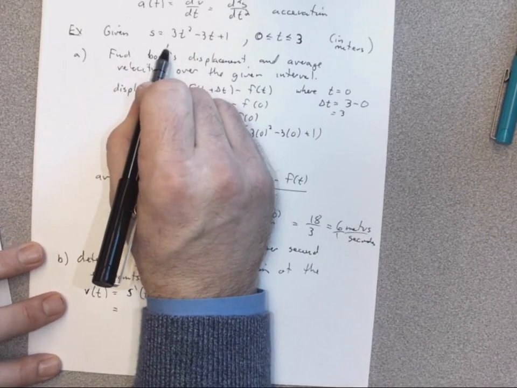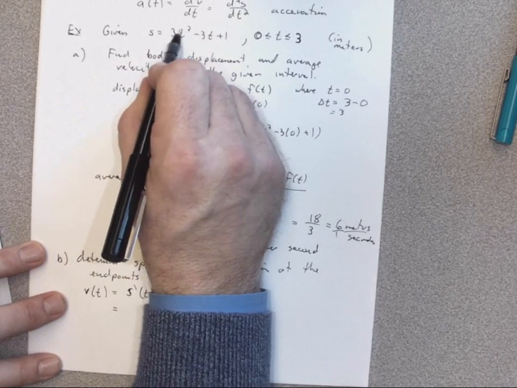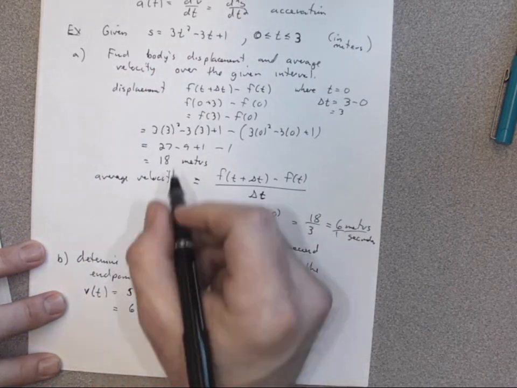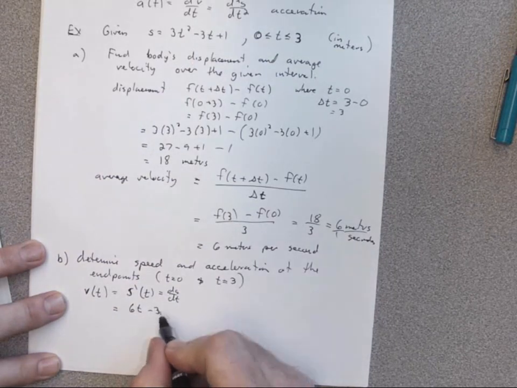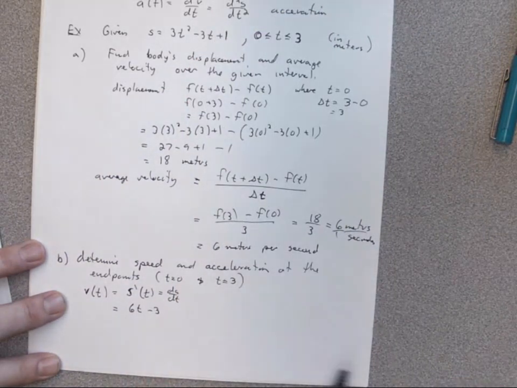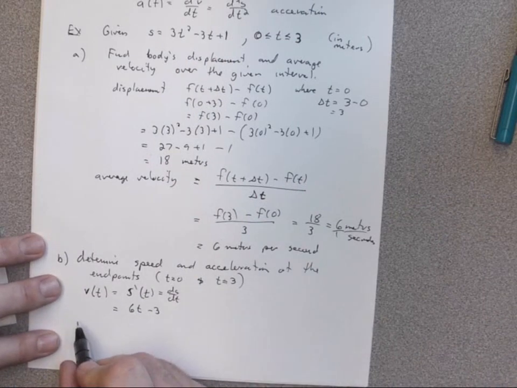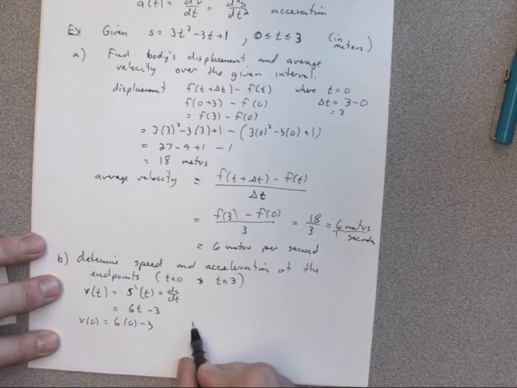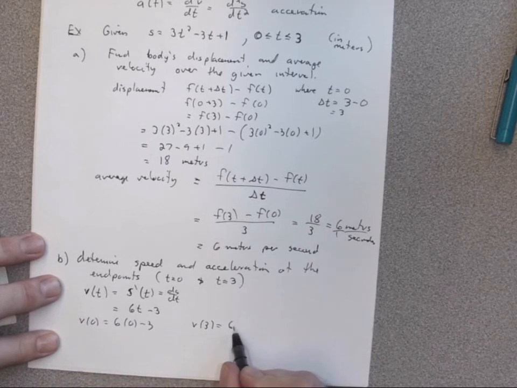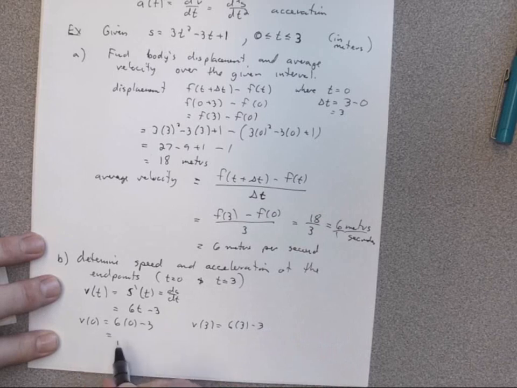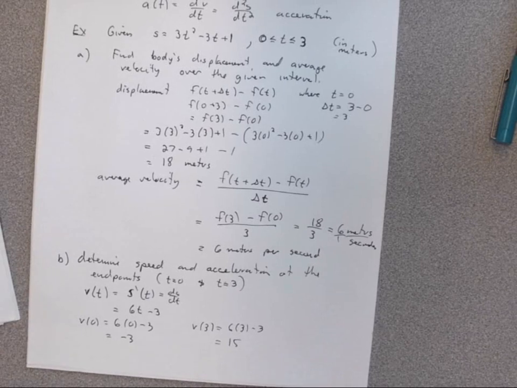So since s is equal to this function, that's going to be 6t minus 3 plus 0. Derivative of 1 is 0. So this is the velocity. So at the endpoints, v of 0 is going to be equal to 6 times 0 minus 3, and v of 3 is going to be equal to 6 times 3 minus 3. So I get a velocity of negative 3 here, and 18 minus 3, I get a velocity of 15 here. It is what it is.